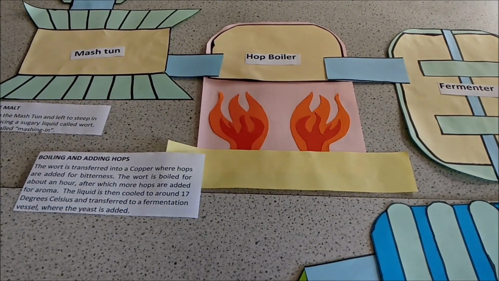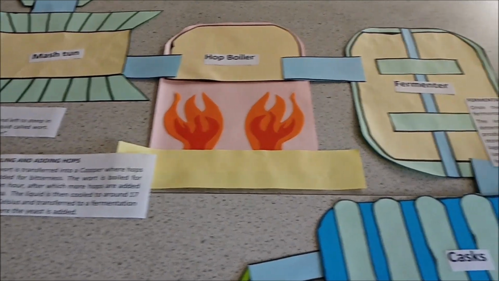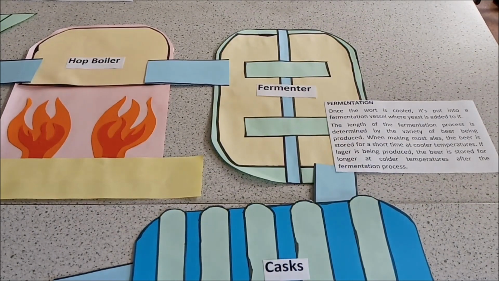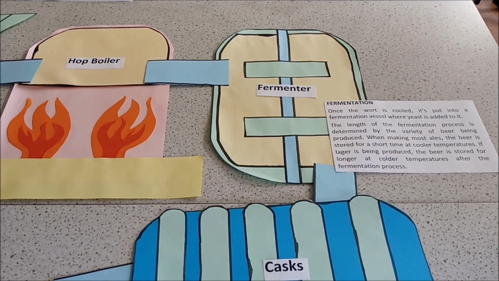And the wort we boil for about an hour, after which the hops are added, and that gives it that lovely bitterness and the aroma. Then what we do is we take the resultant liquid now and we cool it to around 17 degrees Celsius, 17, and we transfer it to a fermentation vessel, which is here, where the yeast is added.